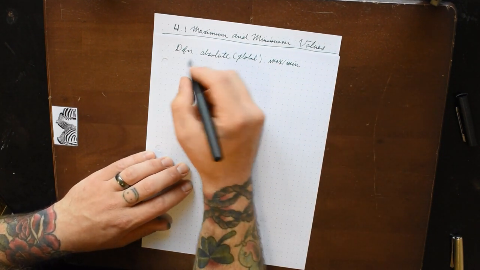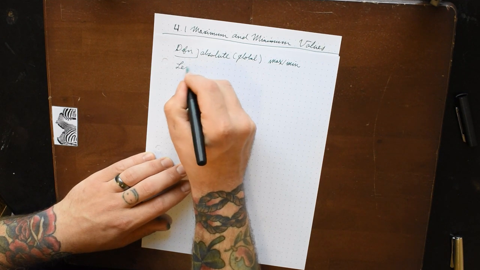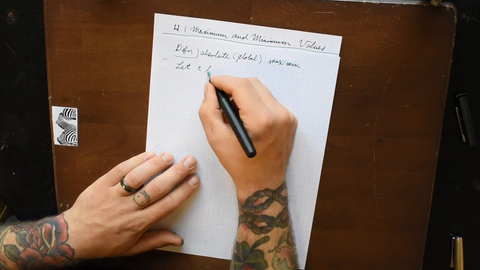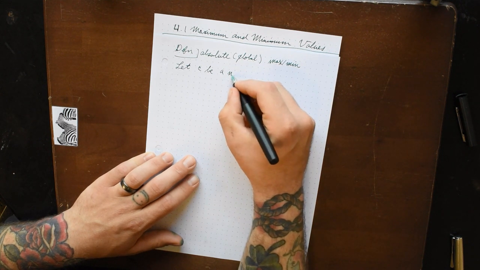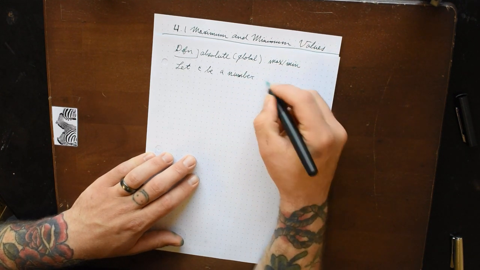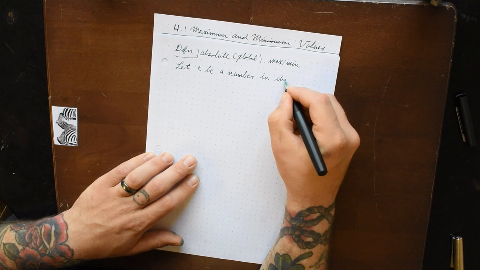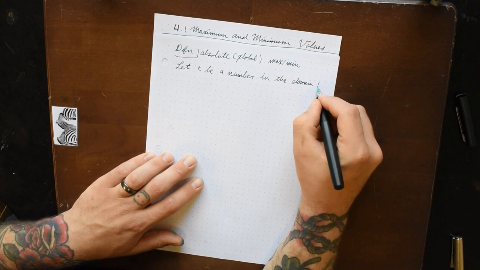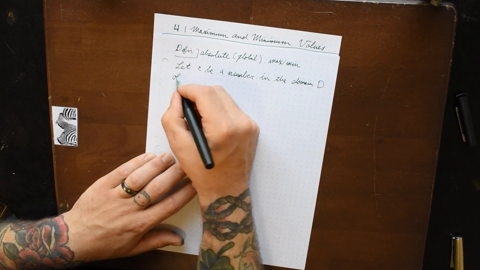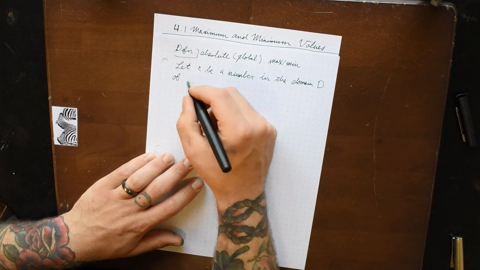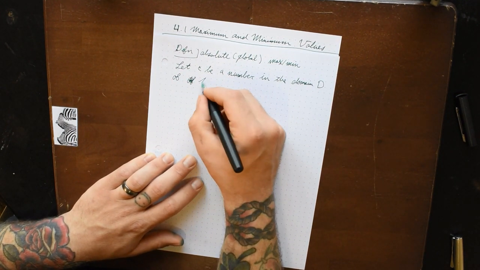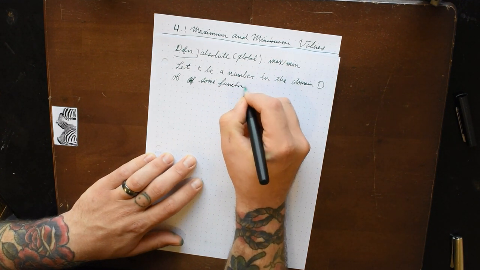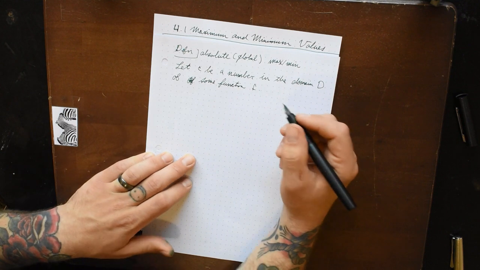So we're going to say, and this is a definition, let C be a number in the domain, we're going to call the domain D, of some function f.